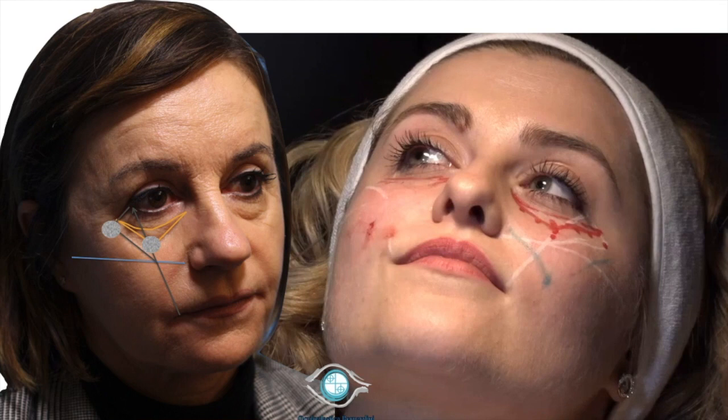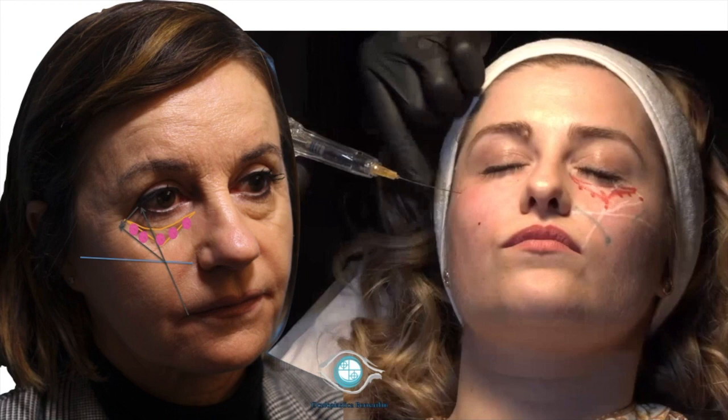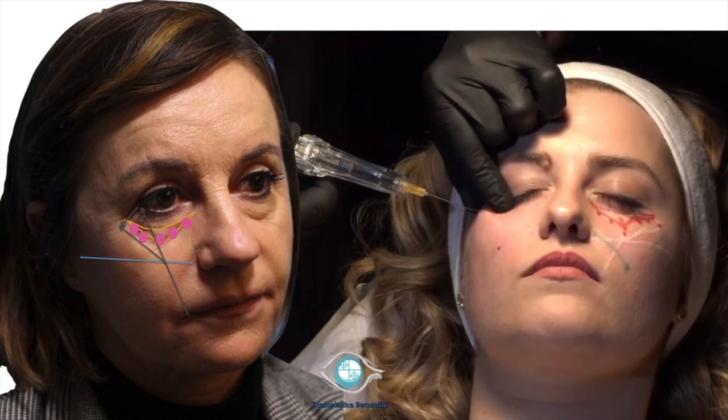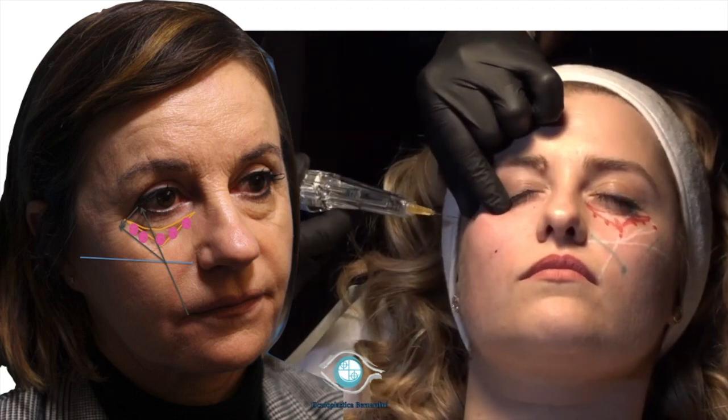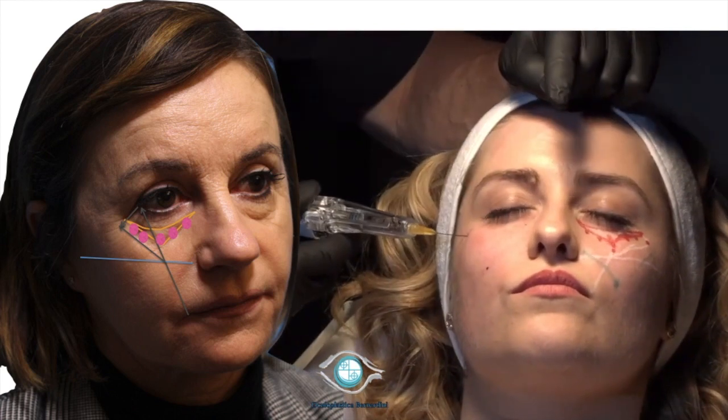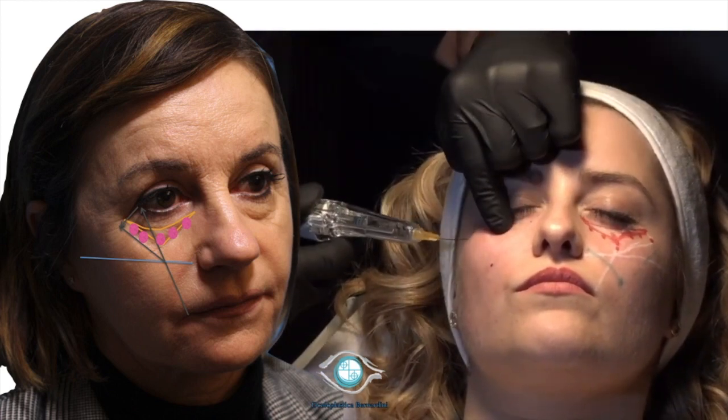We then switch to a low G' filler to treat the entire orbital, infra-orbital area. Again, a different entry point that is in this case determined by the G-point itself.